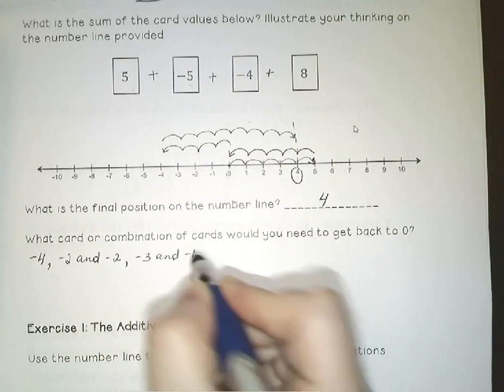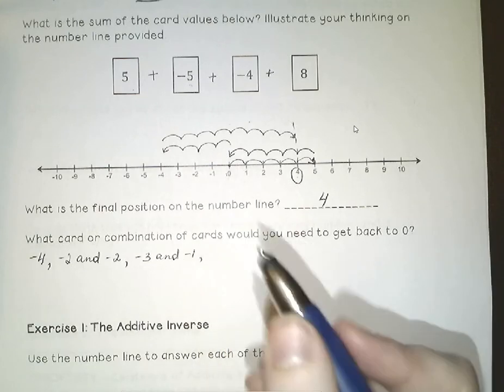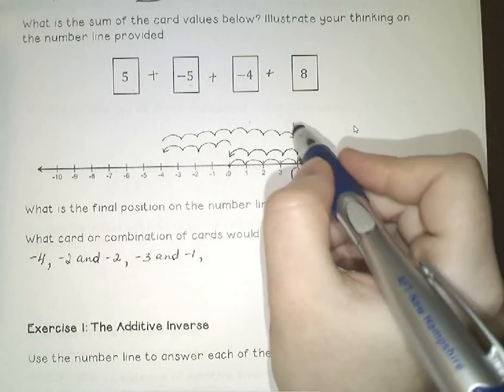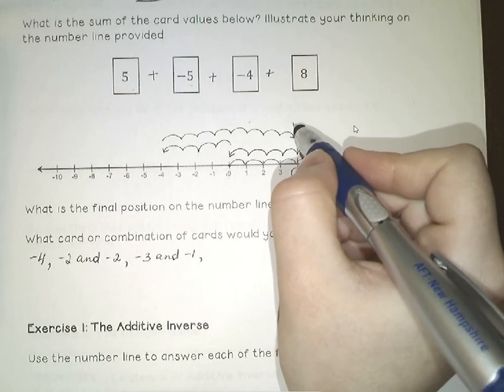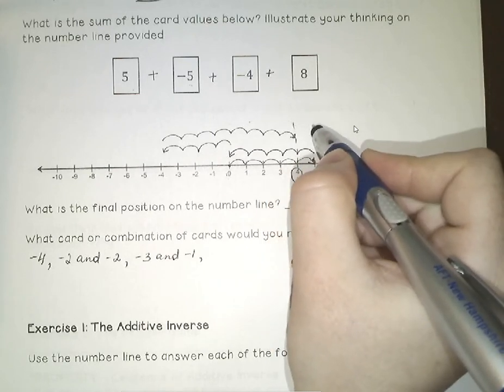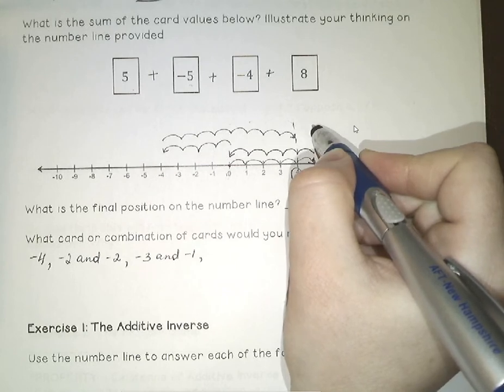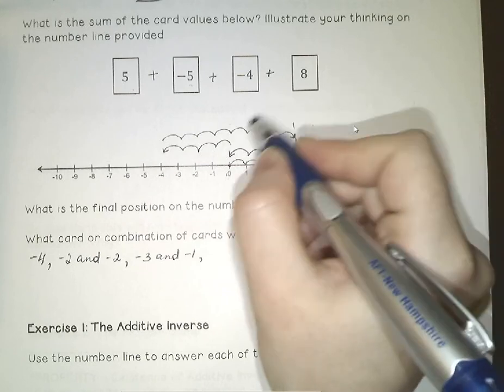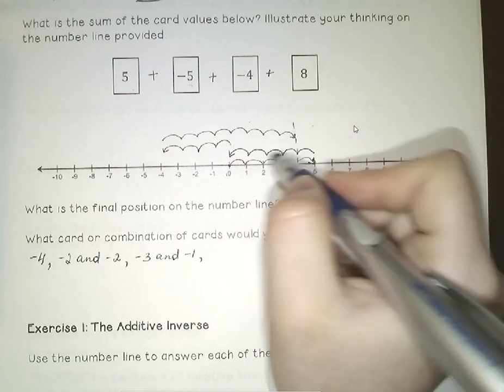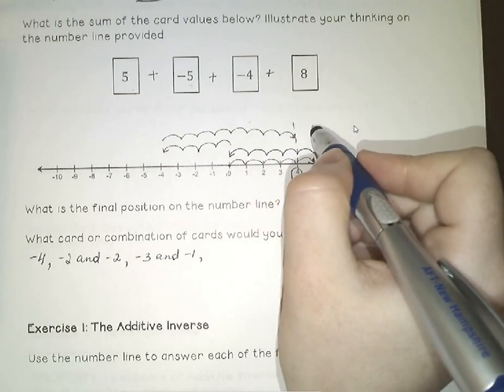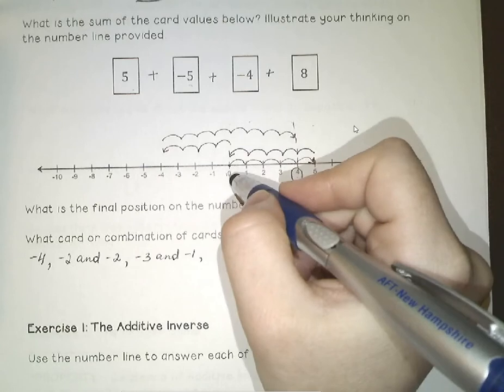Can it be 1 positive, 1 negative? Let's take a look. If I say +1, I would go from 4 to 5, because it's positive, I would go to the right. But then to go to 0, I would have to pick -5, right? So +1 and -5 will give me 0.